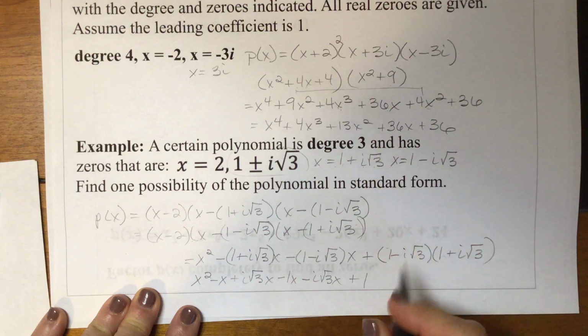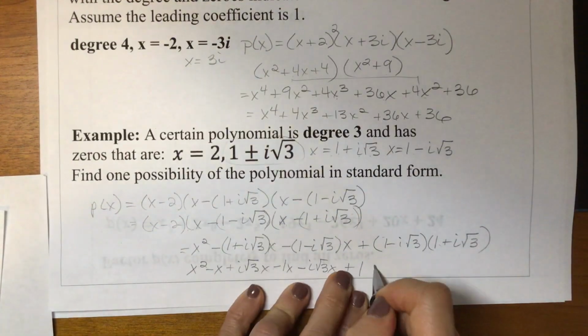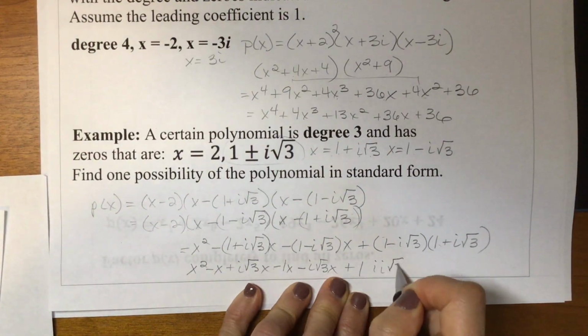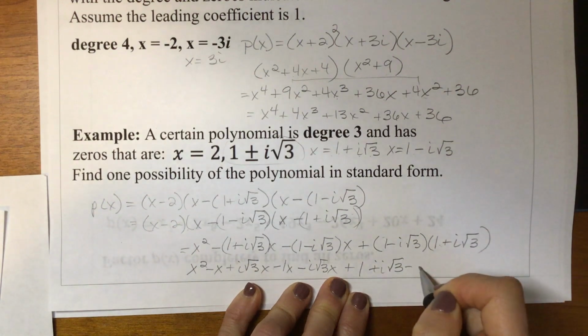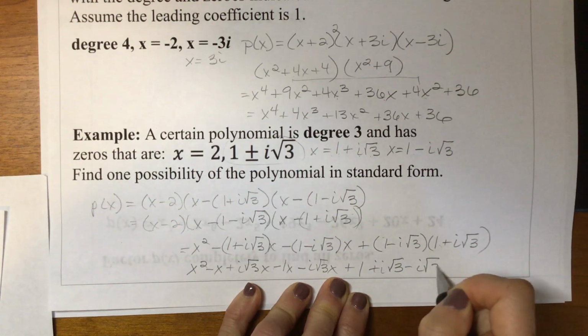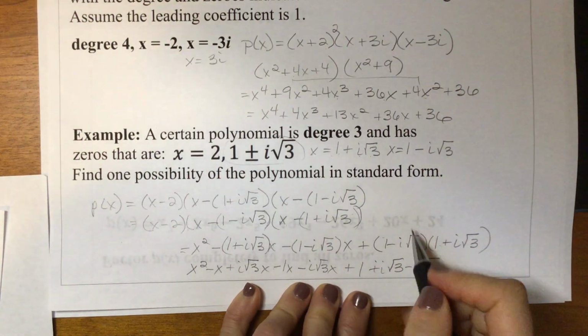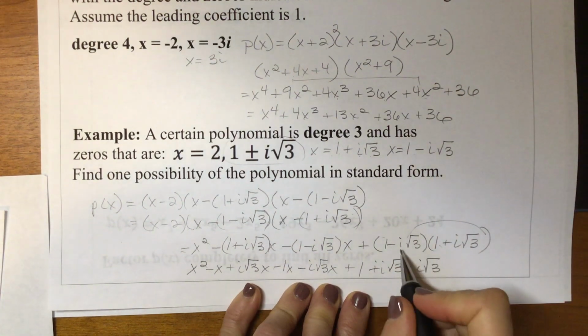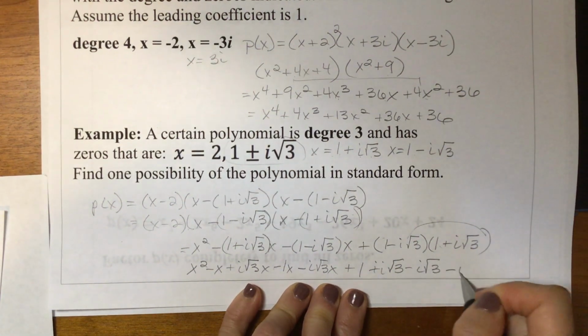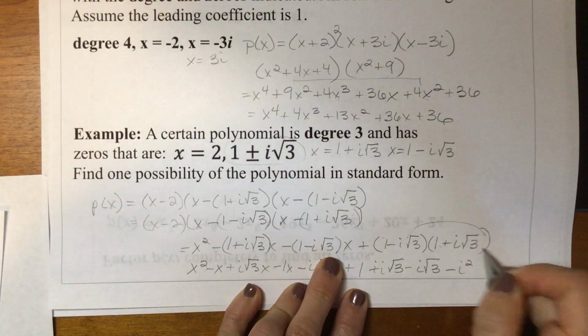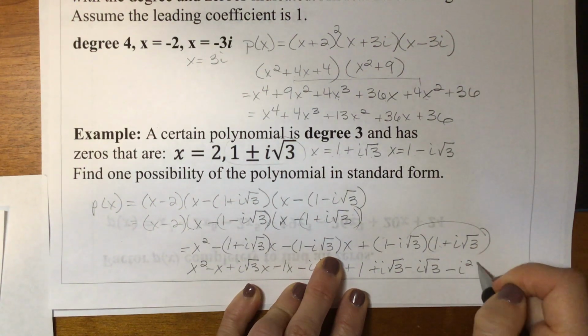Those terms are going to cancel. So plus i root 3 minus i root 3. And then I'm going to multiply these two terms together. i times i gives me a minus i squared, and root 3 times root 3 is just 3.